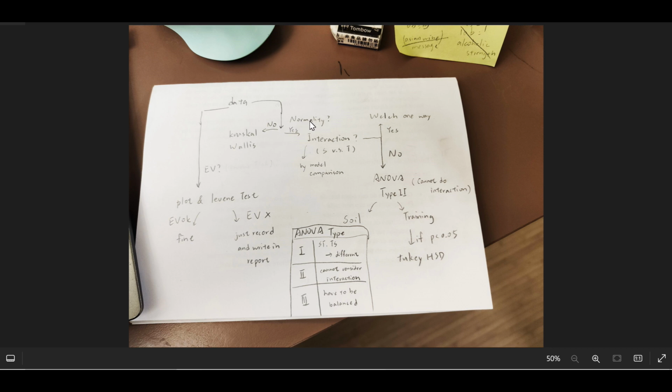If it's not following normal distribution, we do the Kruskal-Wallis test. If it's following normal distribution, then it's fine, we will keep going. For equal variance, I first do Levene's test, so we will get a p-value. After I got the p-value of Levene's test, I also plot those variables, like those columns that don't follow equal variance, as what I said in the last video.